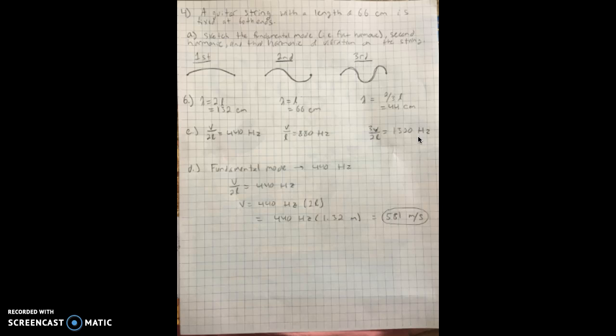So D asks, if the fundamental mode creates a frequency of 440 hertz, calculate the speed at which waves propagate along the string. So, if the fundamental mode has a frequency of 440 hertz, and I know that V over 2L equals 440 hertz from right here, I can actually use this equation to solve for V, since I know what L is, 66 centimeters. So I'm going to solve this as far as possible with variables. So I'm going to end up here with V equals 440 hertz times 2L.